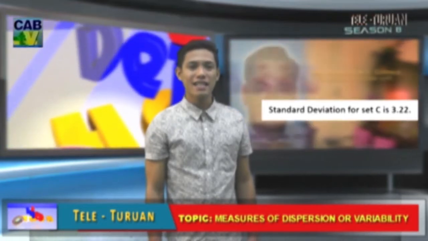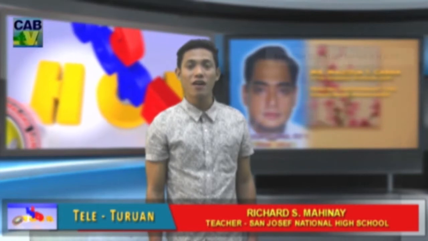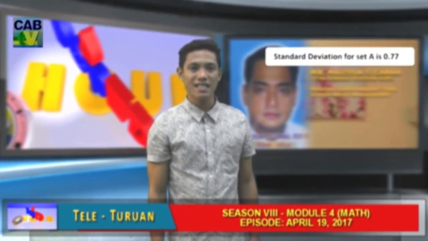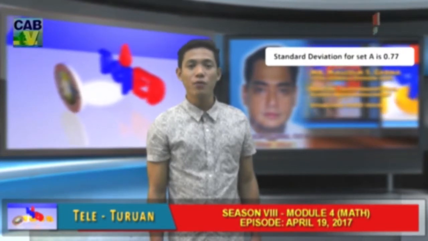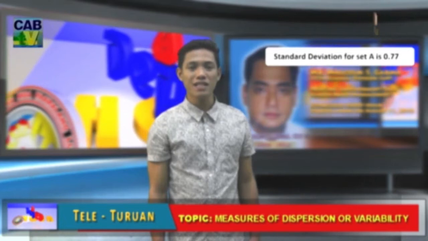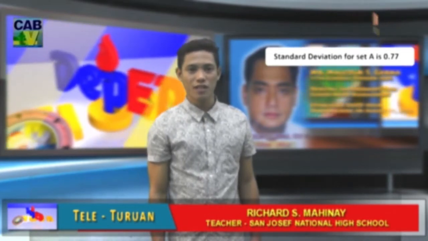Therefore, set C has the most dispersed scores, while set A or section Sums has the least standard deviation value, which is 0.77, which means it's the least dispersed set of scores.